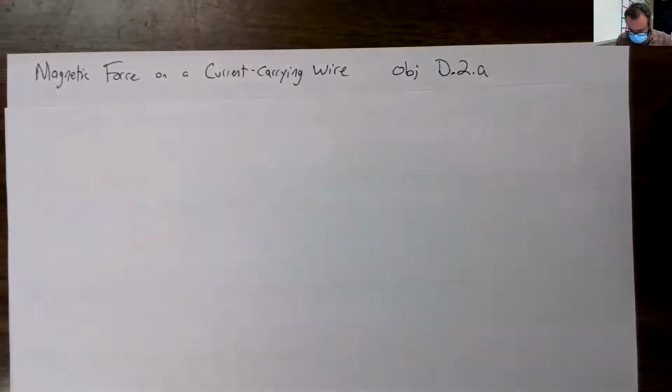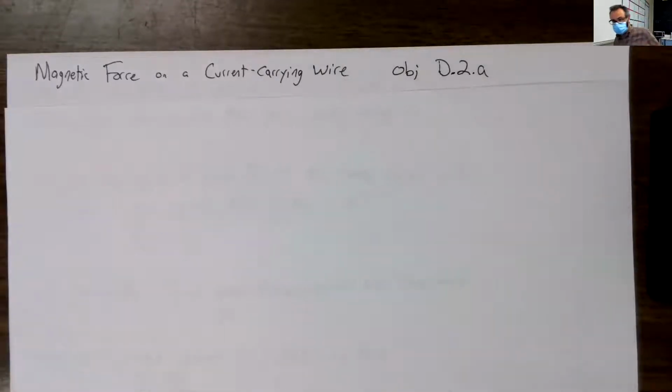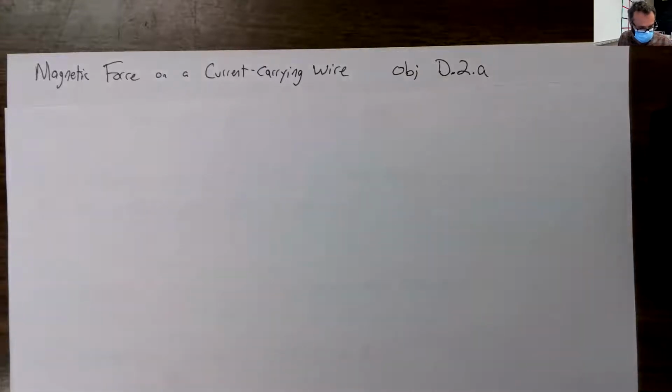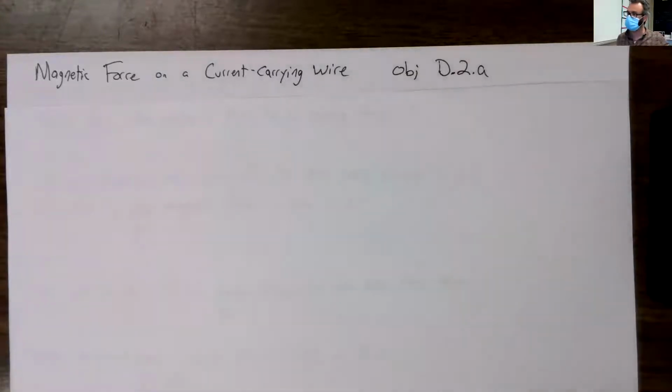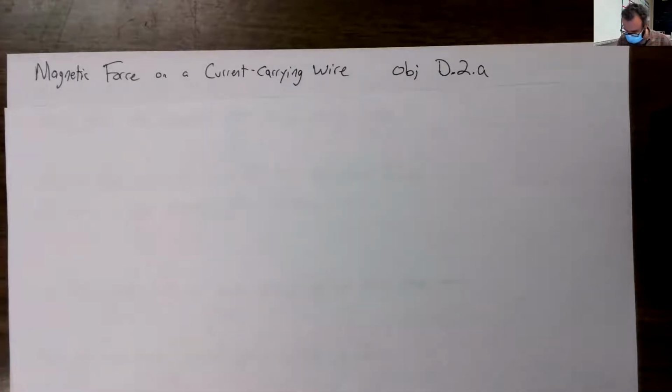All right, so we're looking today at magnetic force on a current carrying wire. The last lecture was about magnetic force on a single moving charged particle, what force that feels. This is kind of an extension of that. So what's going to be the force on a current carrying wire that has a whole bunch of moving charged particles in it?